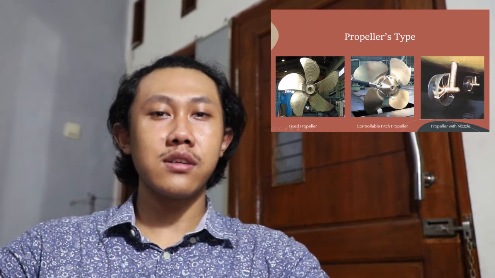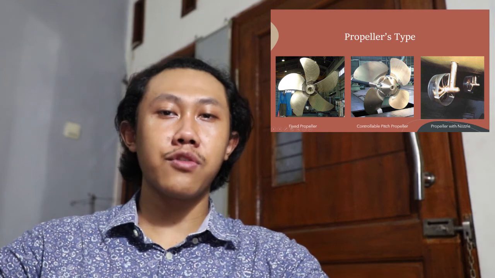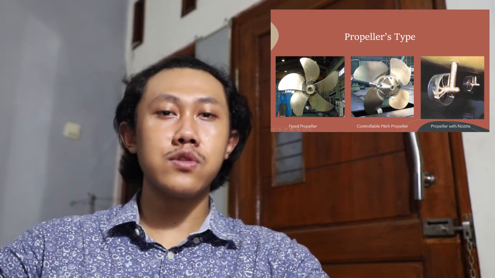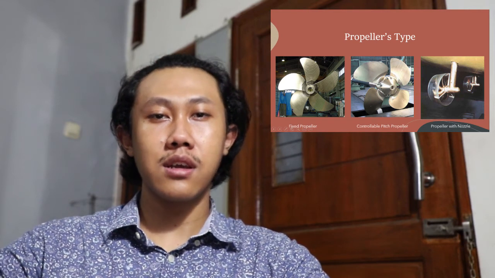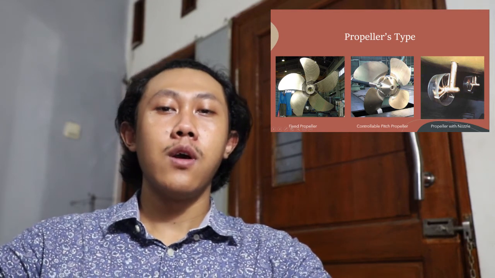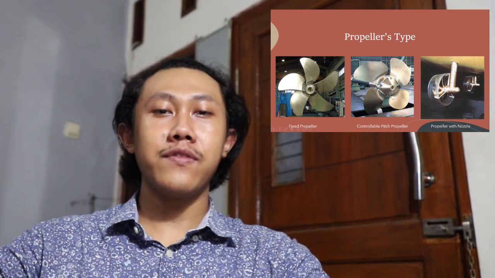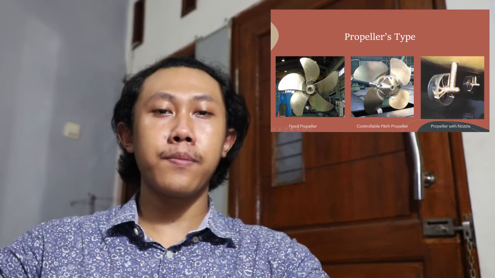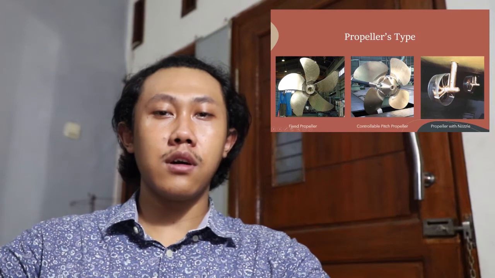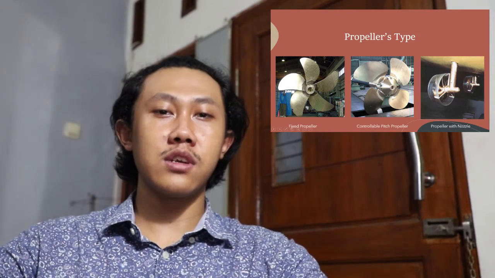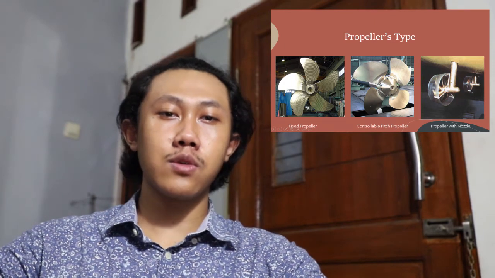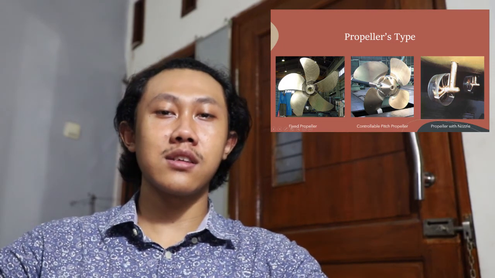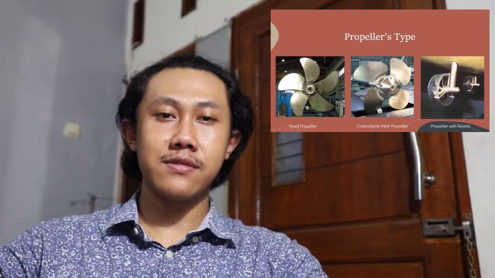Fuel consumption is more economical, and noise and vibration are minimal. It is usually designed individually, so it has special characteristics for a particular vessel, with an optimum efficiency value. This type of propeller is the most widely used in marine vessels. The fixed propeller generates thrust through the lift force generated by the propeller blade.